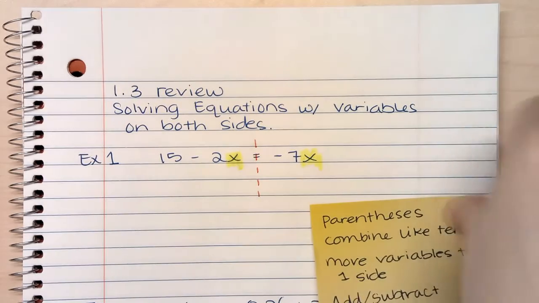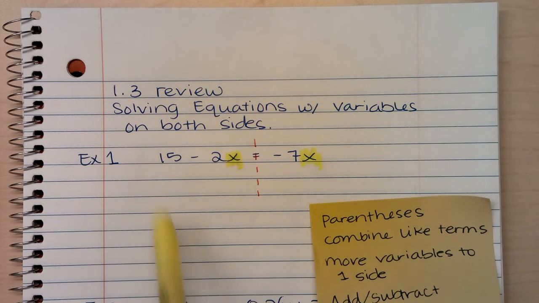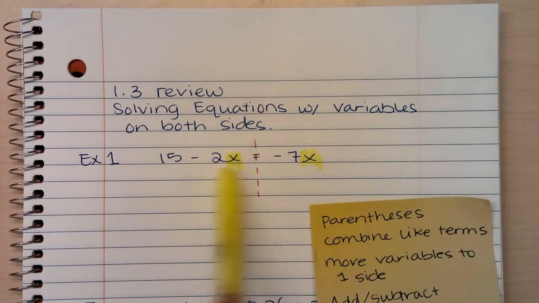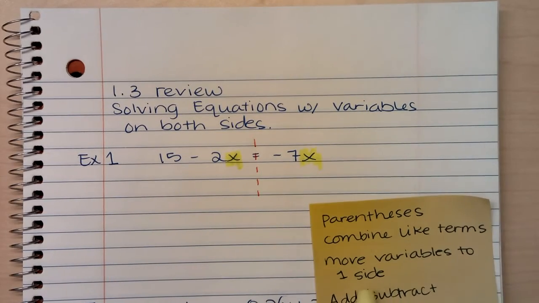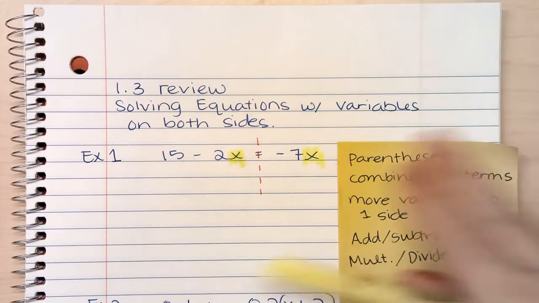First, we need to look, do we have parentheses? No. Do we have any terms that can be combined on the left or the right? No. So now we're at move variables to one side. So let's do it.